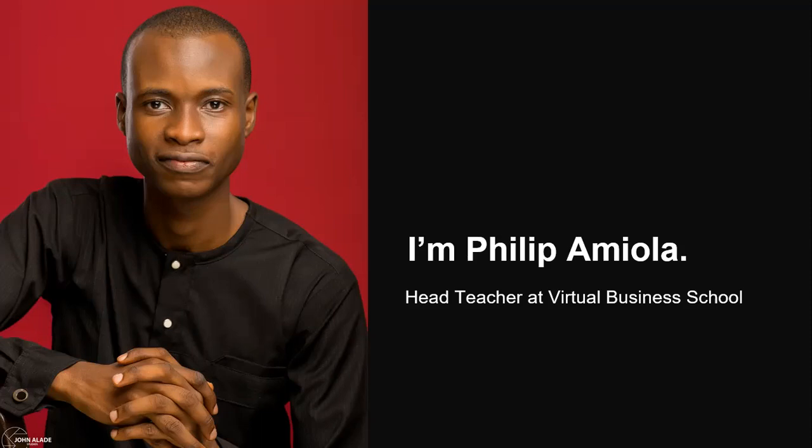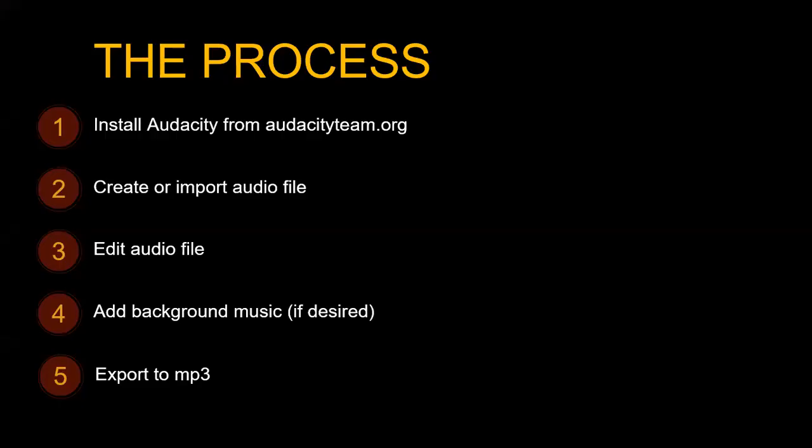If you have a laptop that has an inbuilt microphone that can pick your voice, just go ahead and speak to your laptop and you record your audio. Okay, so you can record your audio with a tool called Audacity. Just go to audacityteam.org and download it and install. I have already done that, so I'm just going to open it.